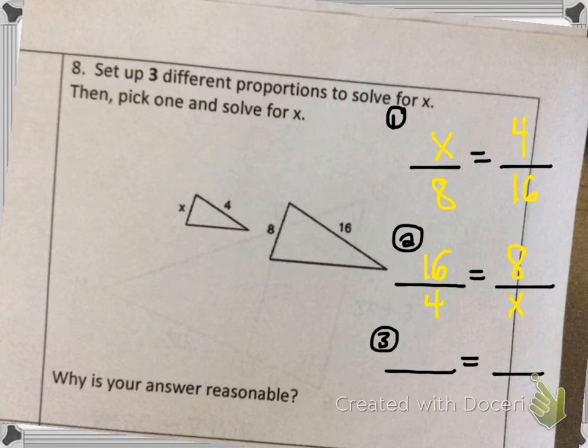For the last one, I'm going to stick to just one triangle for the top and bottom numbers. So I could say x relates to 4. And then 8 relates to 16. So solving any of these will get me the exact same answer. So it doesn't matter which one you choose.